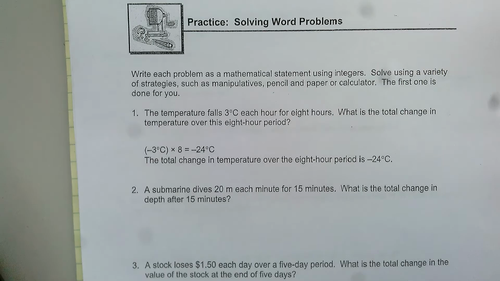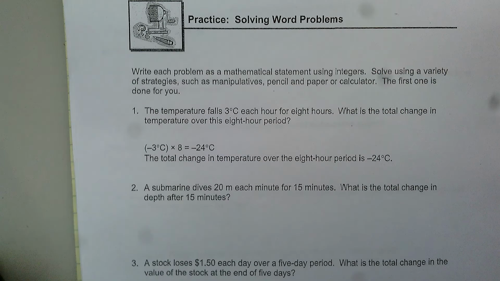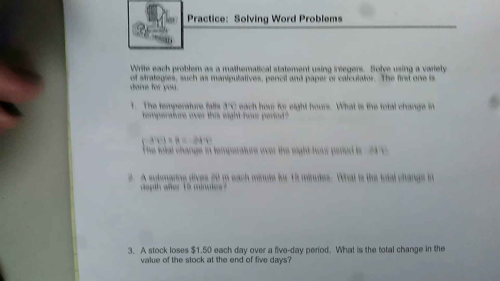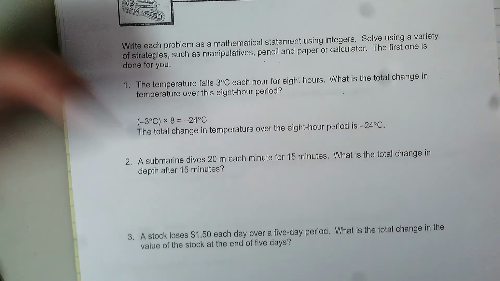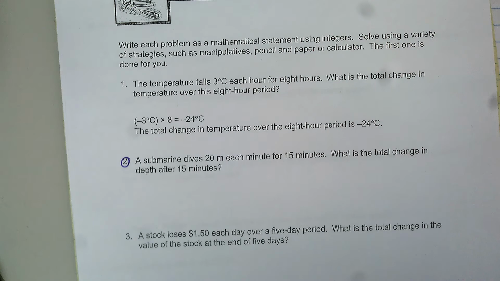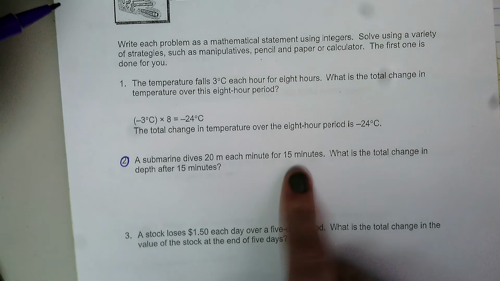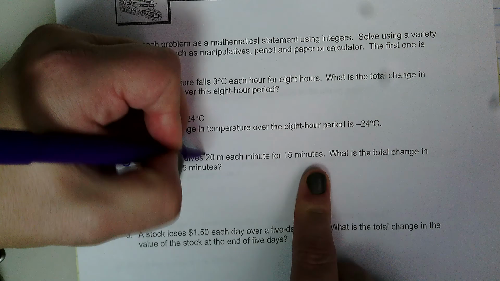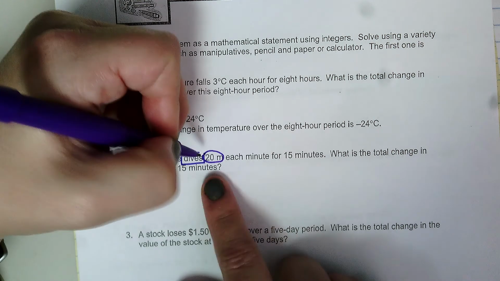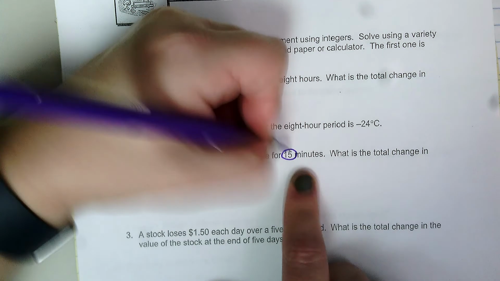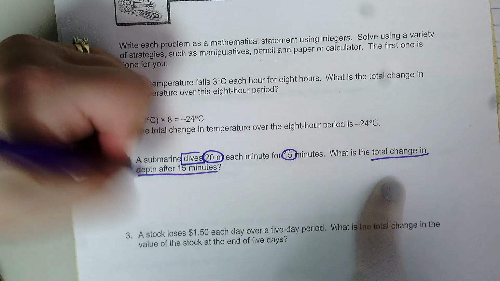Now this one is, I believe, multiplying integers. It says a submarine dives 20 meters each minute for 15 minutes. So dives is my action word, and it's going 20 meters. So it's down 20 meters each minute for 15 minutes, okay? What is the total change in depth after the 15 minutes?